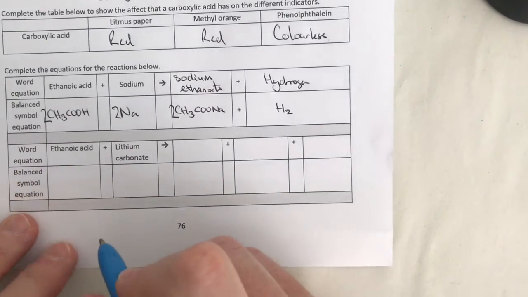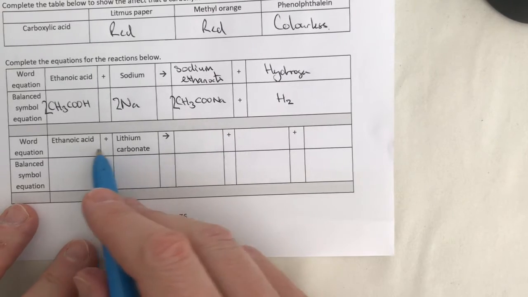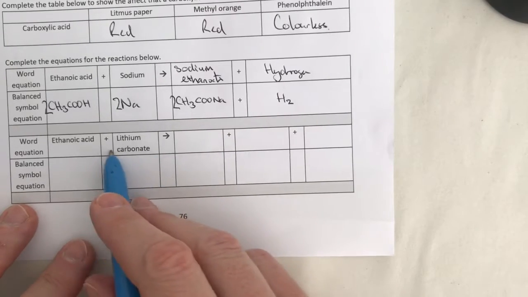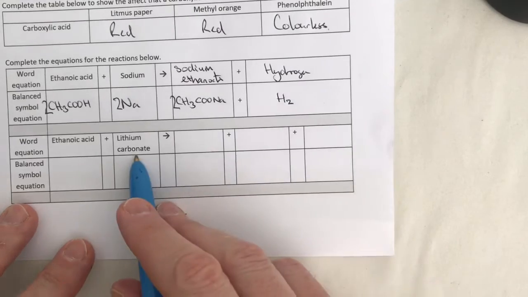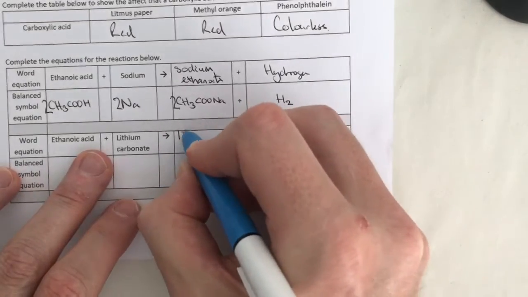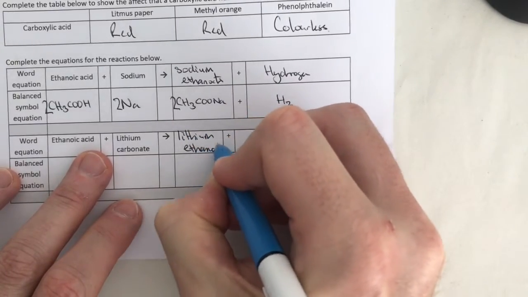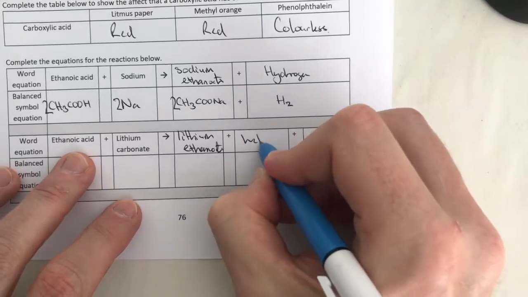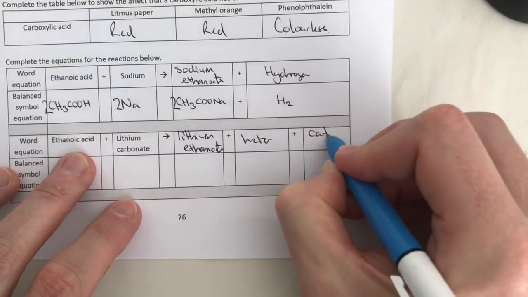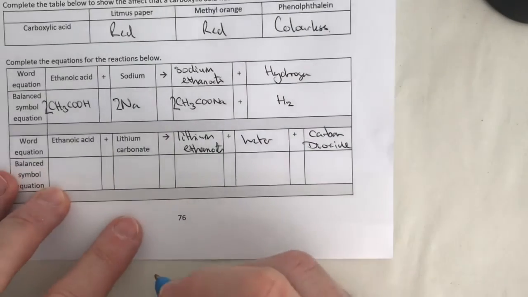Okay, and then the final one here is ethanoic acid with the carbonate. So again, this is a neutralization reaction going on here. So we get a salt and water, but because it's a carbonate, we get carbon dioxide. So the salt is going to be lithium ethanoate plus water plus carbon dioxide. Okay.